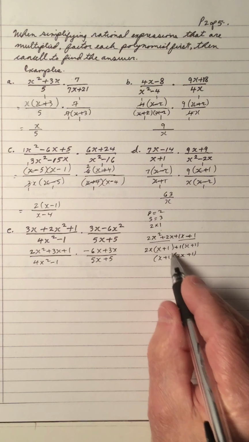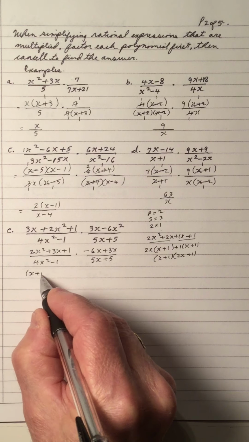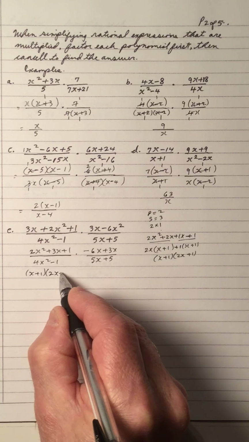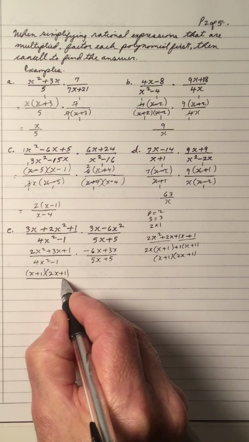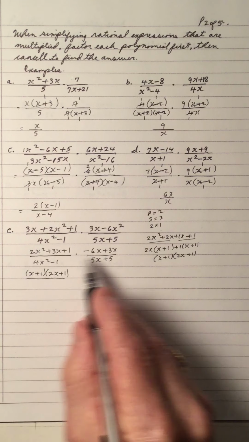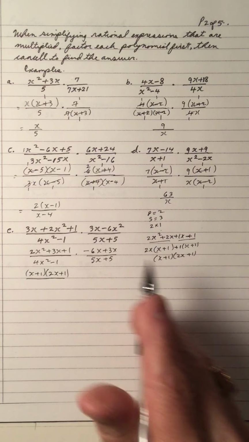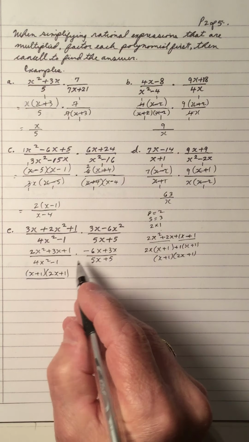So now I did all that work on a sheet of scrap paper. So if you go over here and go x plus 1, 2x plus 1, then it's done. I did all that work here to show you how to factor that. But if I had to put all this in this problem, then it becomes quite cumbersome. So factor it on the side to get the answer.